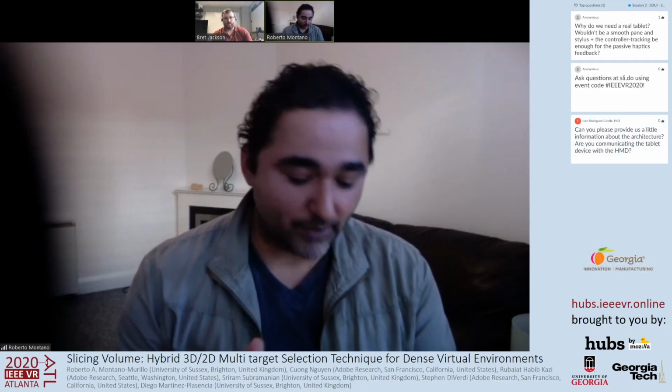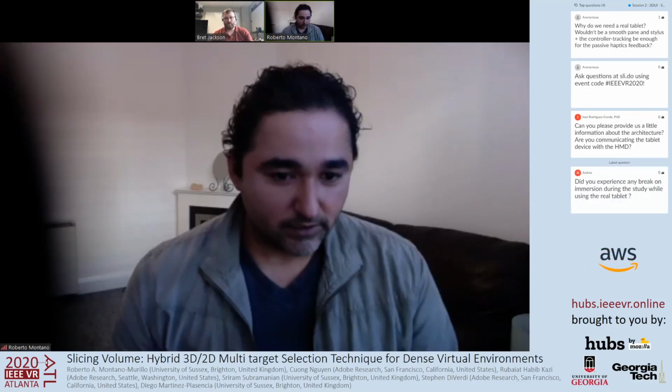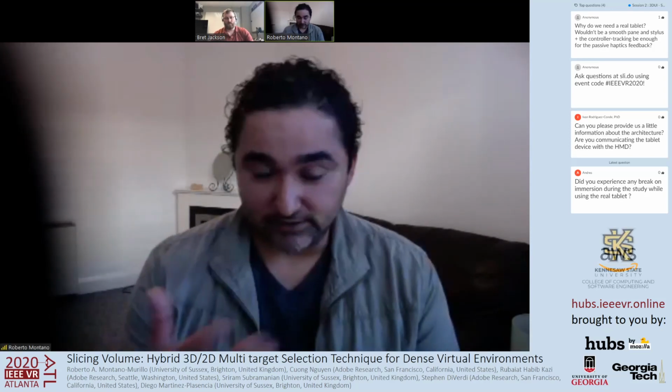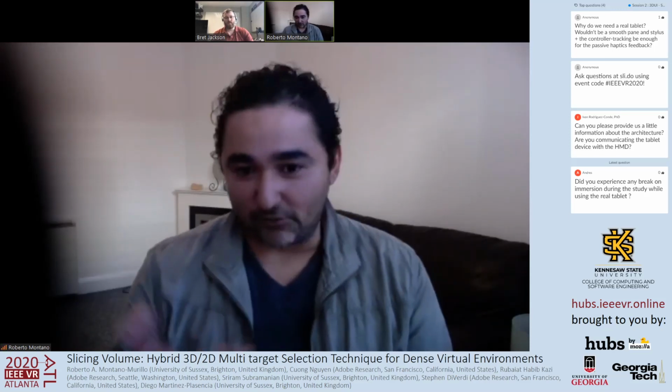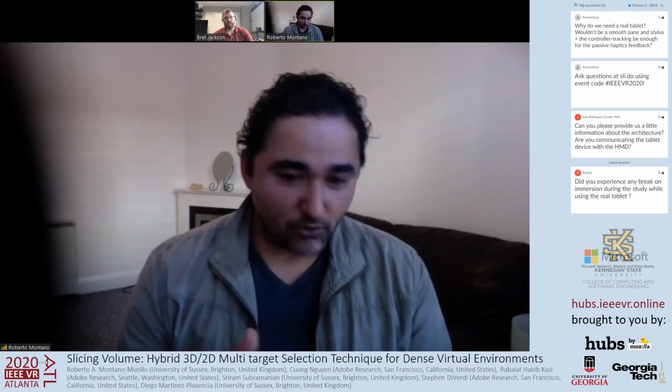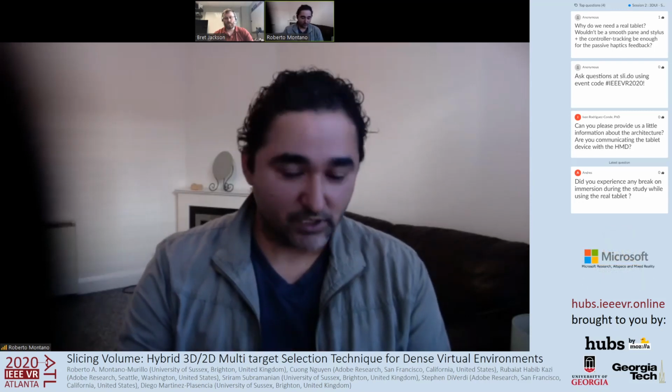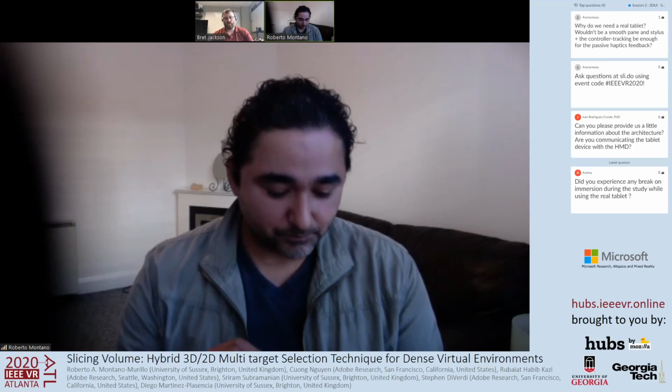From this perspective, we can have an increase in stability or accuracy when drawing, and this additional stability is provided by a physical surface. We tested in our user study that this additional stability also increases the accuracy when selecting. And using a real tablet can also provide additional touch input that gives us more accurate intuitions about zooming in, zooming out, or selecting by just brushing on top of the surface.